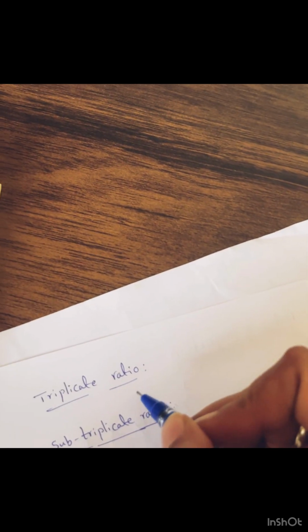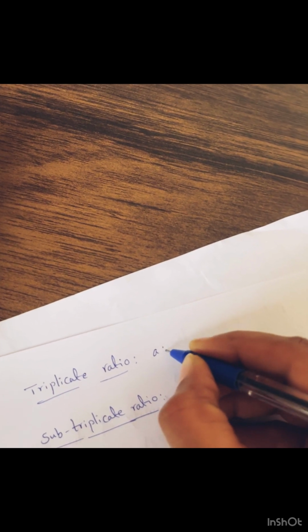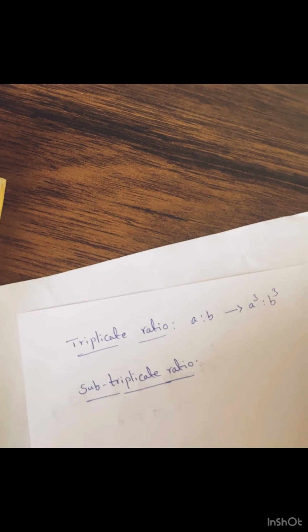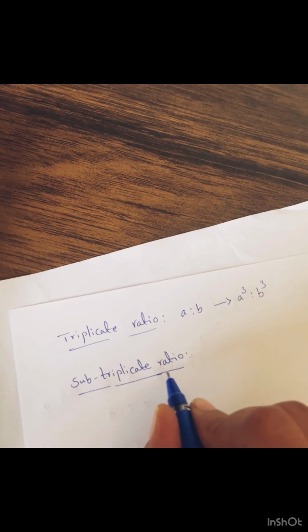Got it? So coming to next, triplicate ratio. Triplicate is nothing but, the name is called triple. Triple is 3. So if A is to B is a ratio, A cube is to B cube is the triplicate ratio of the given ratio.